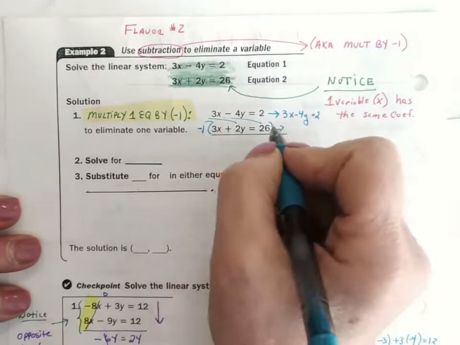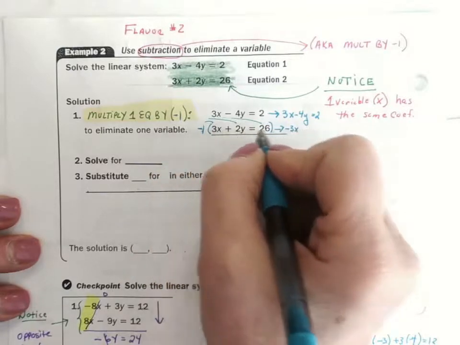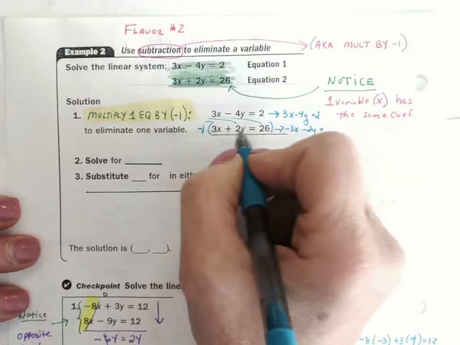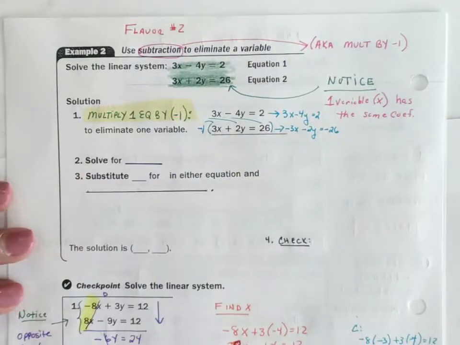-1 times 3x is -3x. -1 times 2y is -2y. -1 times 26 is -26.